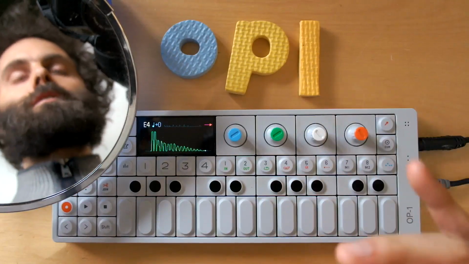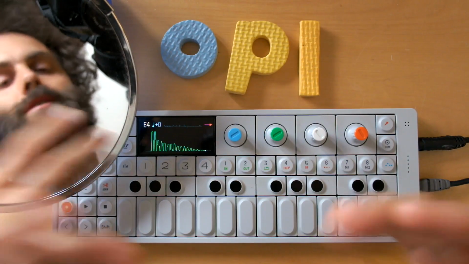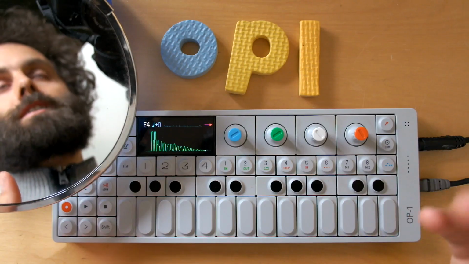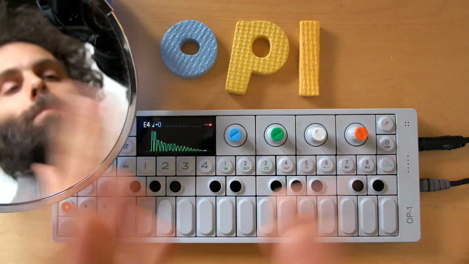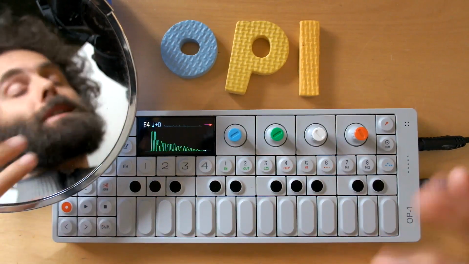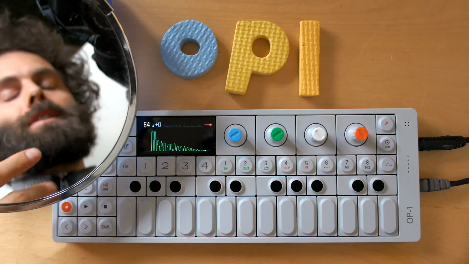And be careful with the levels. Everything is not supposed to be loud when you're making a drum kit. Some things can be loud, some things can be tiny, and it has to be dynamic in order to be cool when you play it.